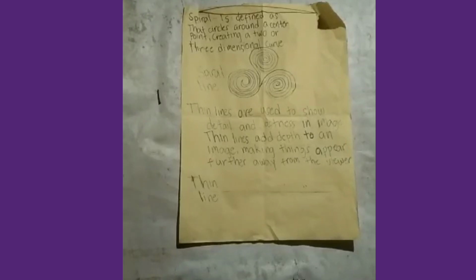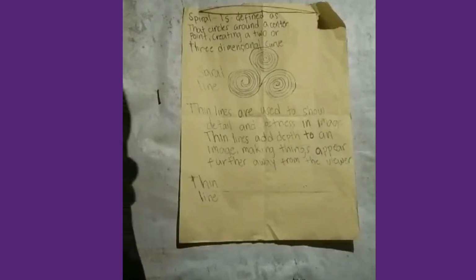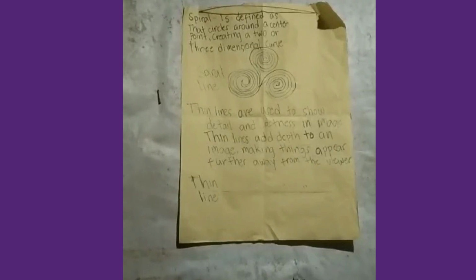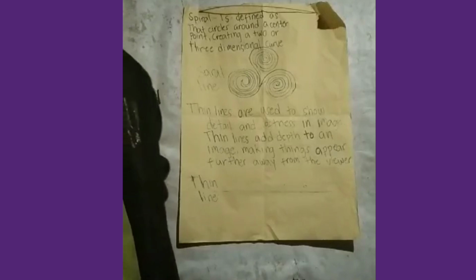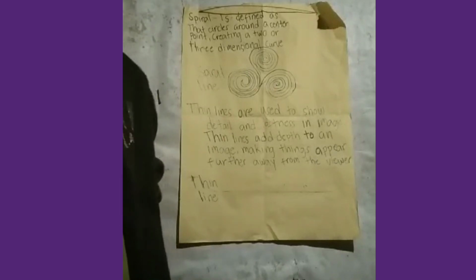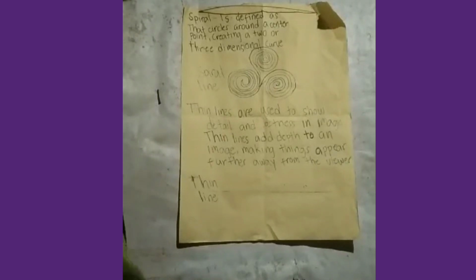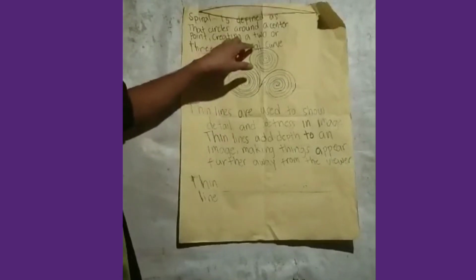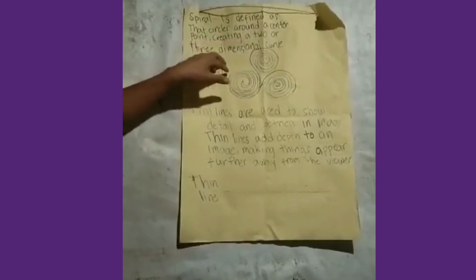Spiral is defined as a line that circles around a center point creating a 2 or 3-dimensional curve.